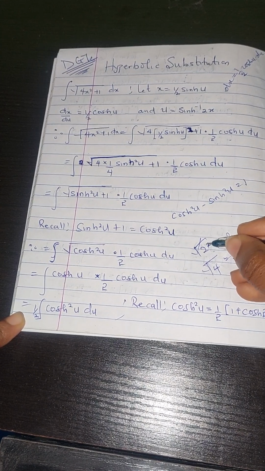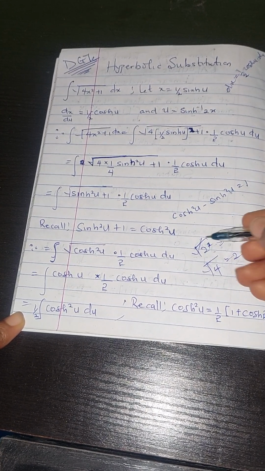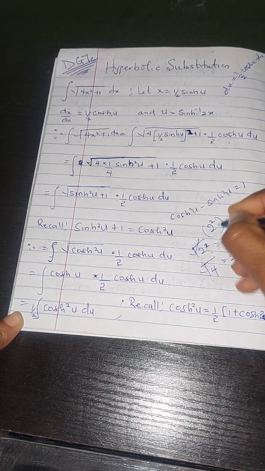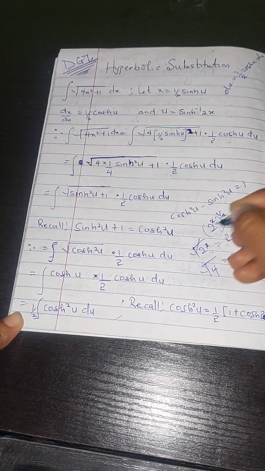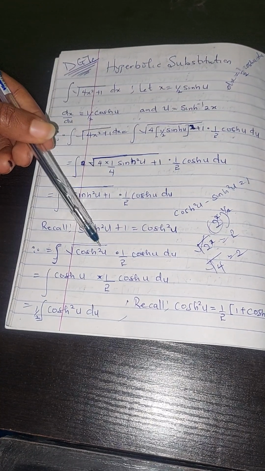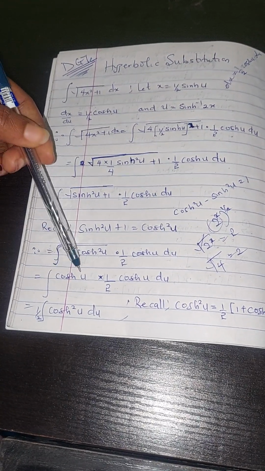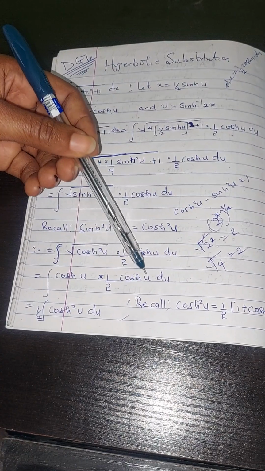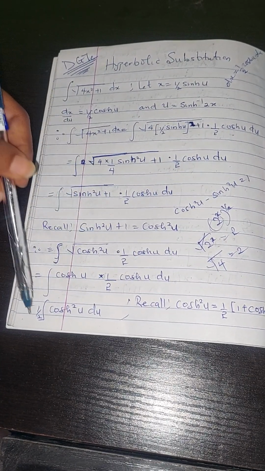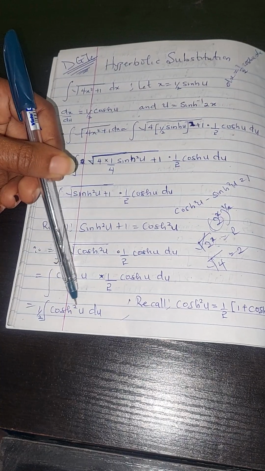Anything that has a square will cancel the square root, because square root is actually a half power. So this is the same thing as 2 raised to power 2 multiplied by half, so we'll be left with 2. Same thing here, I'll be left with just hyperbolic cos u multiplied by 1 over 2 hyperbolic cos u du. If I multiply these two, this 1 over 2 will come out. Then I have hyperbolic cos squared u du.